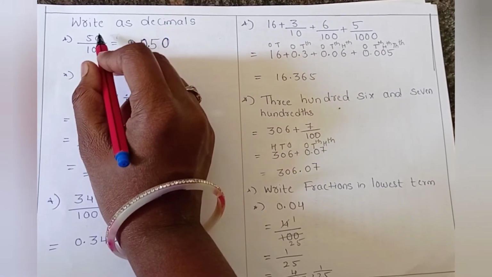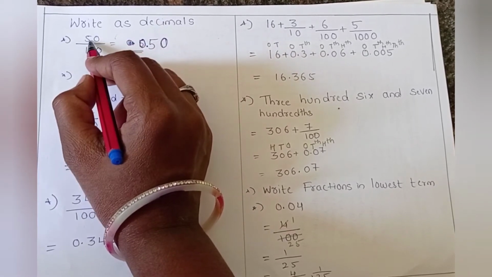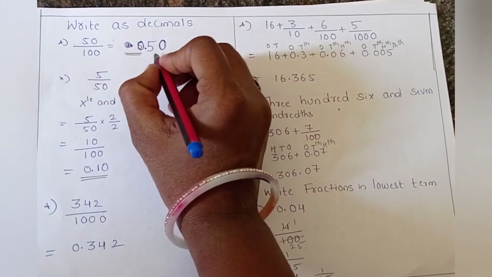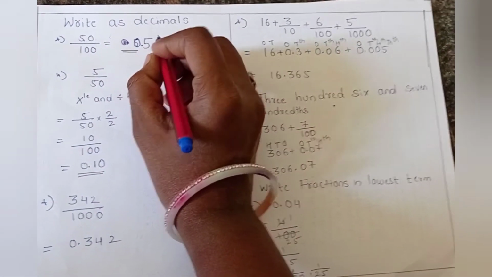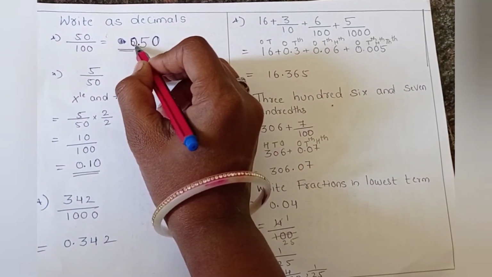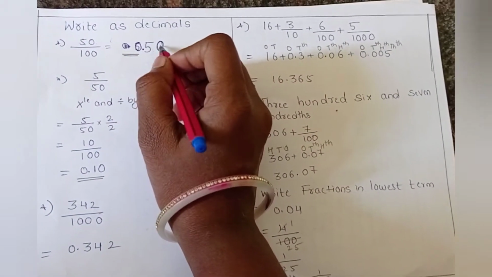So from the right side, this is the first number and this is the second number. After 5, I should take the decimal point. Okay. After 5, I don't have any numbers. That's why I wrote here 0. 0.50 is the answer.